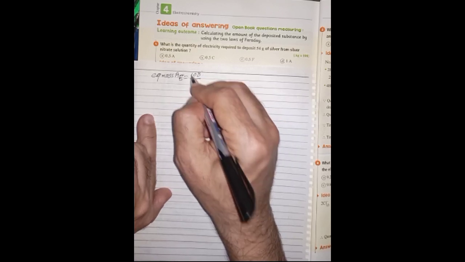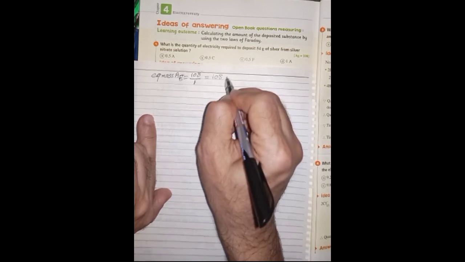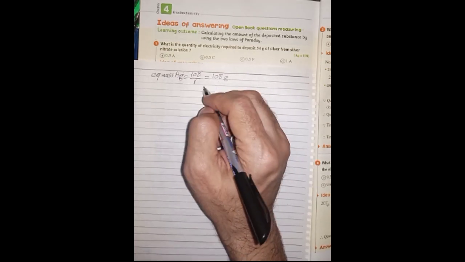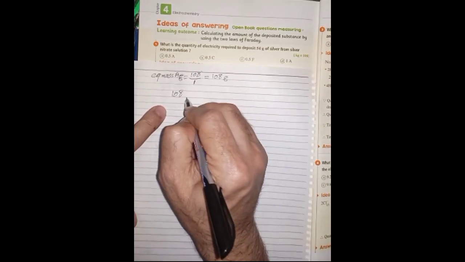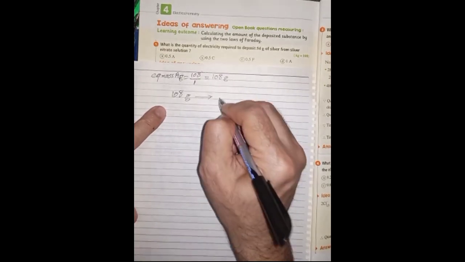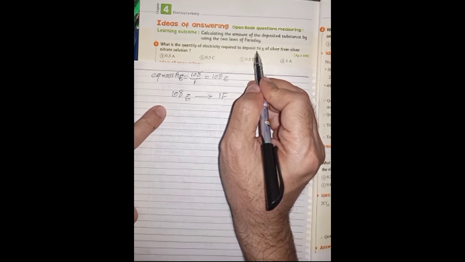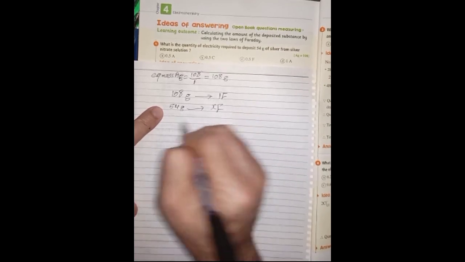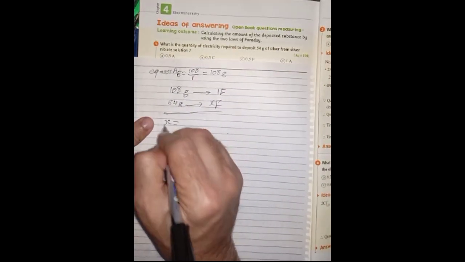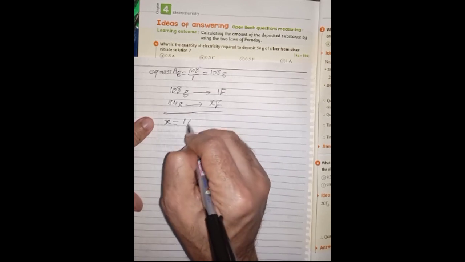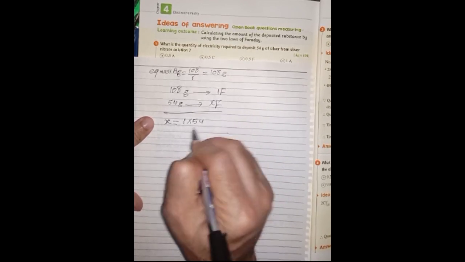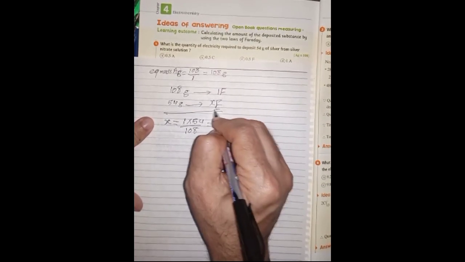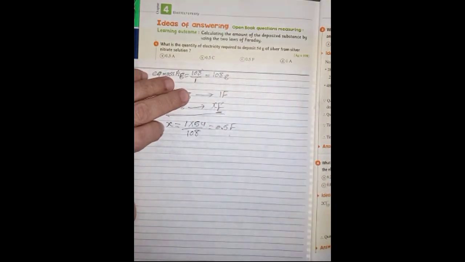So the atomic mass over the charge equals 108 grams. This is the equivalent mass. Okay, so the equivalent mass is 108 grams. It is related to 1 Faraday. So 54 grams related to how many Faradays? Cross multiplication equals 1 multiplied by 54 over 108. It gives 0.5 Faraday. Now the correct one is 0.5.